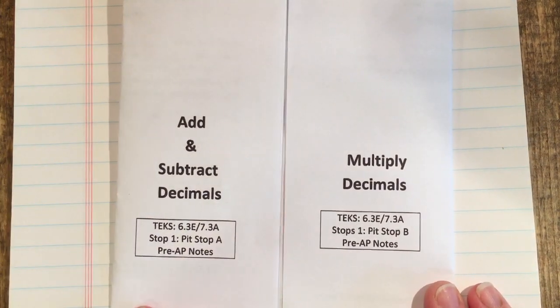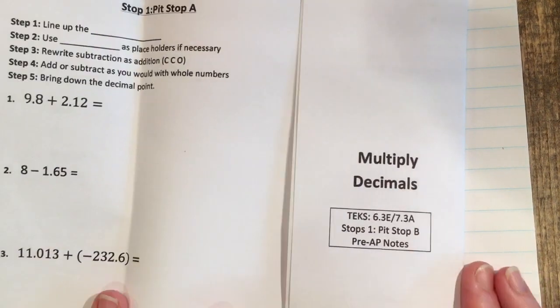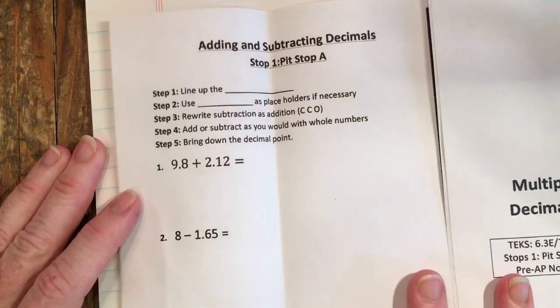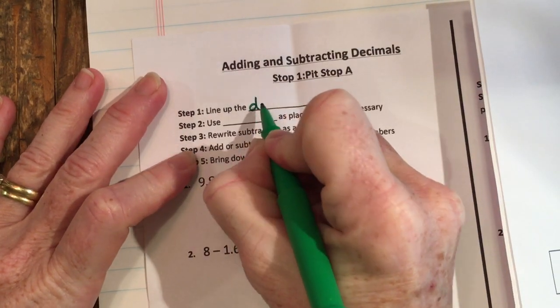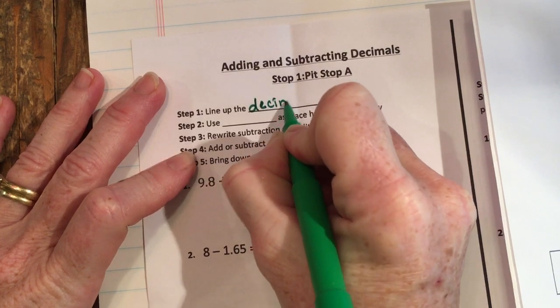Hi everyone, today we're going to be adding and subtracting decimals. So first thing you want to remember when you add and subtract decimals is that you need to line up the numbers so that their decimals are lined up. So we're going to write, line up the decimals.